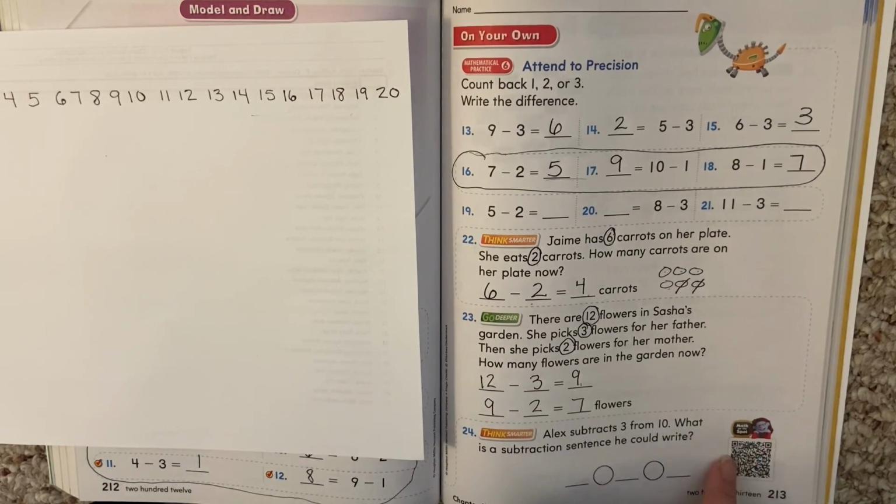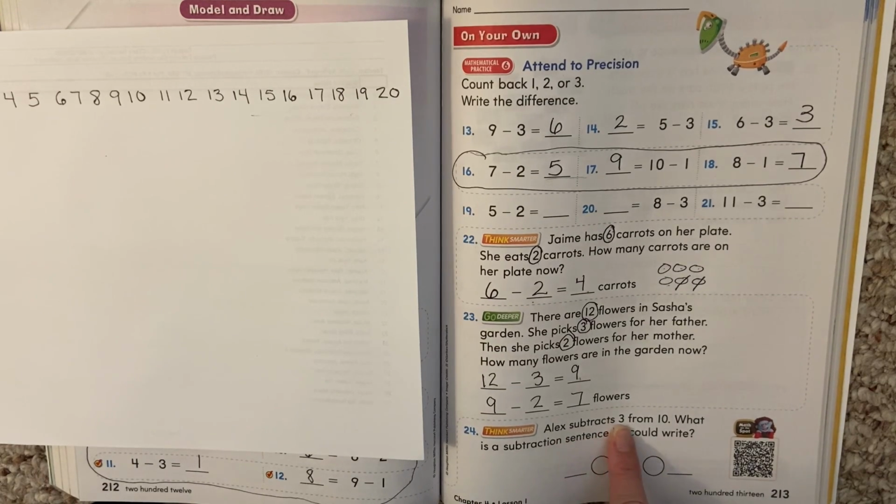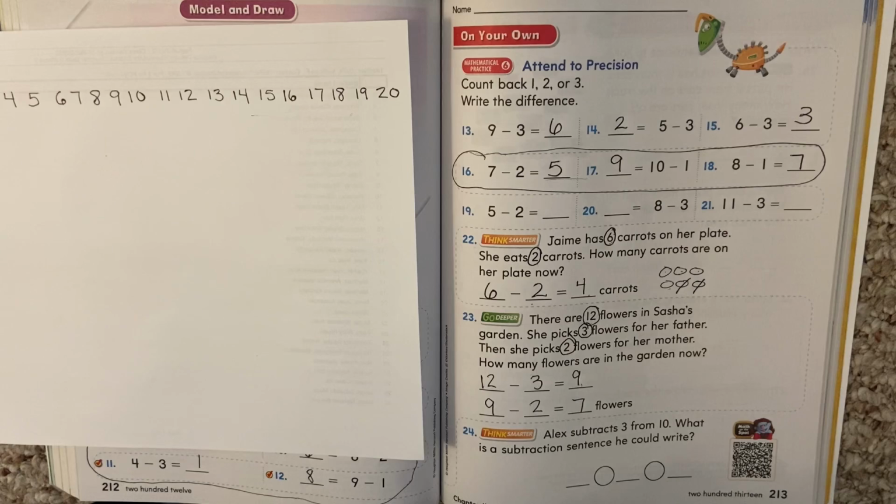All right, math on the spot. So remember, you can look at math on the spot on your computer if you want to, but we'll do it here together in class. It says Alex subtracts 3 from 10. What is the subtraction sentence he could write? All right, boys and girls. So if Alex subtracts 3 from 10, what number should we start with?